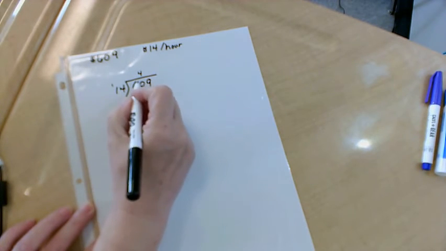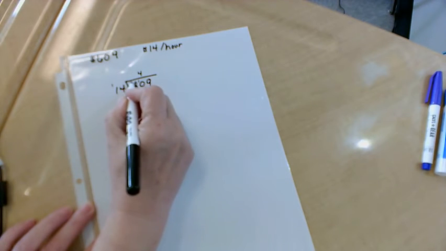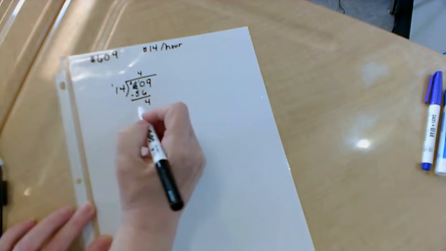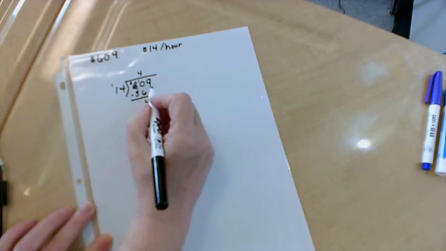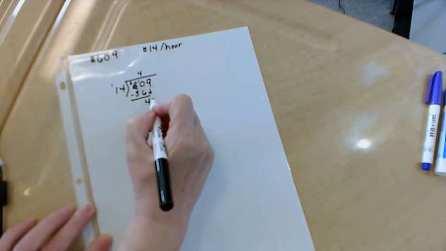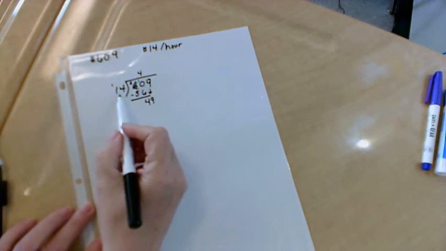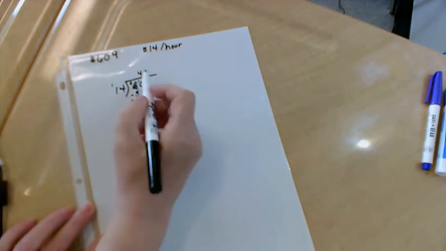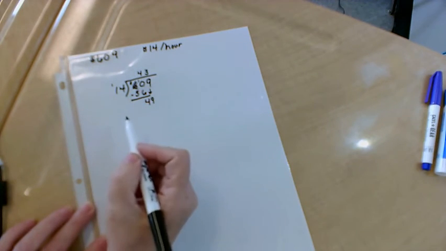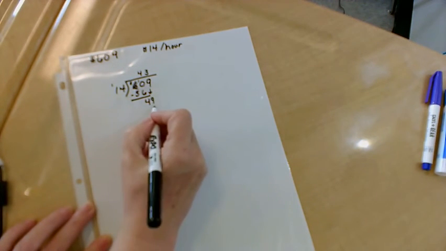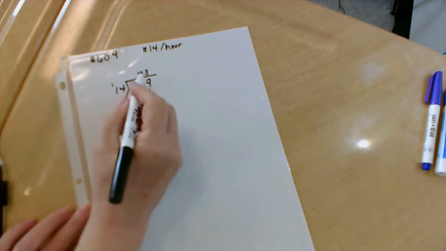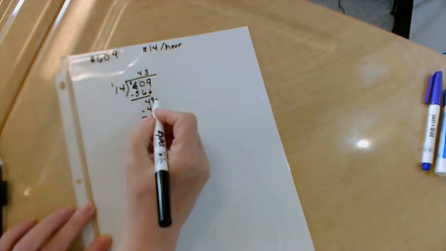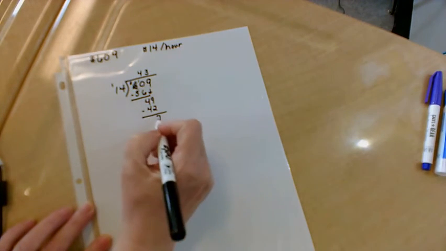Now subtract. Regroup by borrowing, that's now a 5, and that's now a 10. 10 minus 6 is 4. 5 minus 5 is nothing. 4 is less than 14, so I will bring down my 9. Again, I know that 15 times 3 is 45, so I'm going to guess that 14 will go into 49 3 times. 3 times 4 is 12. Regroup. 3 times 1 is 3, plus 1 is 4. Subtract. 9 minus 2 is 7. 4 minus 4 is nothing.